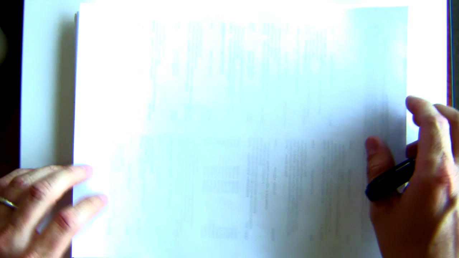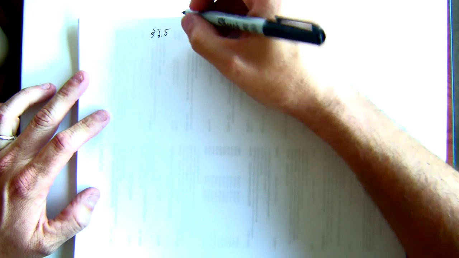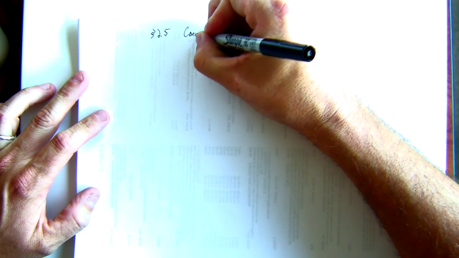So I also left you the 2.5 homework as well, 2.3. I had listed a few formulas or theorems, so just a little bit more on section 2.5, convex polygons.